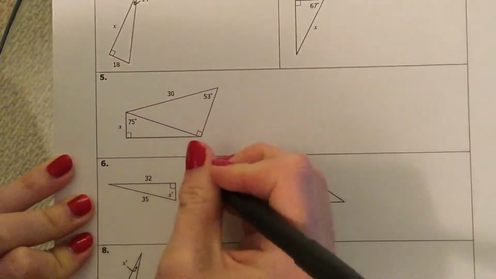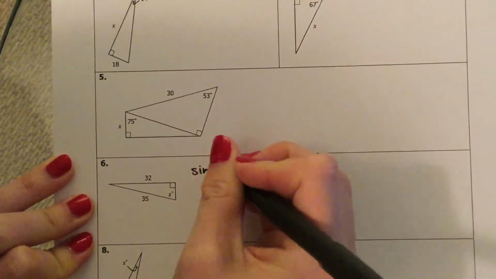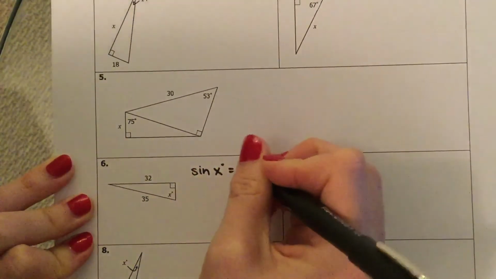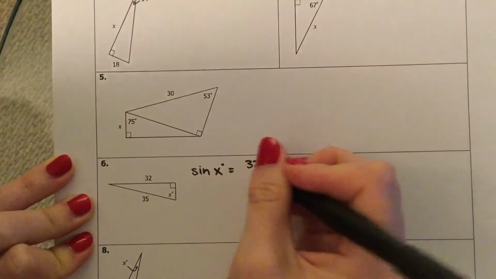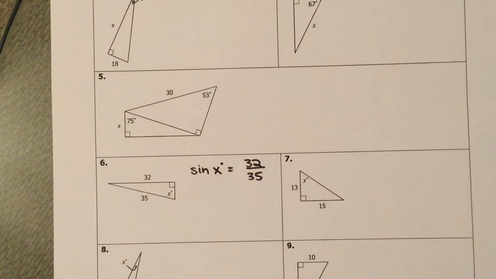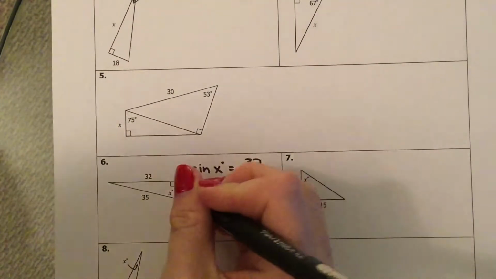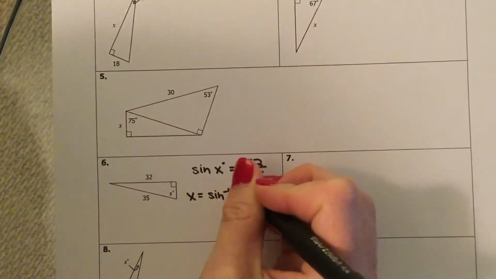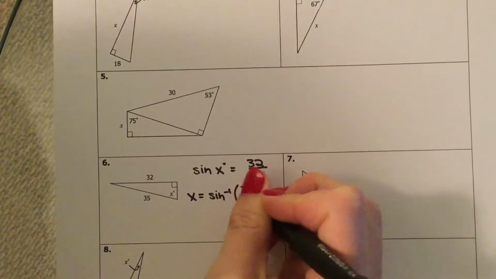So we set up a trig ratio. We say the sine of the angle, which is x, is equal to the opposite, which is 32, over the hypotenuse, which is 35. Okay, so when it's the angle that you're missing rather than one of the sides, this is the scenario where you set up the inverse sine. So we are going to say x equals the inverse sine of 32 over 35.